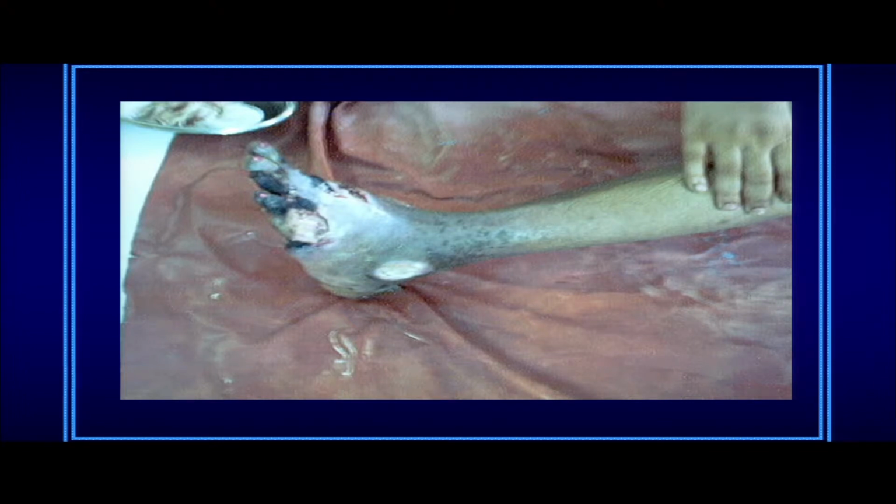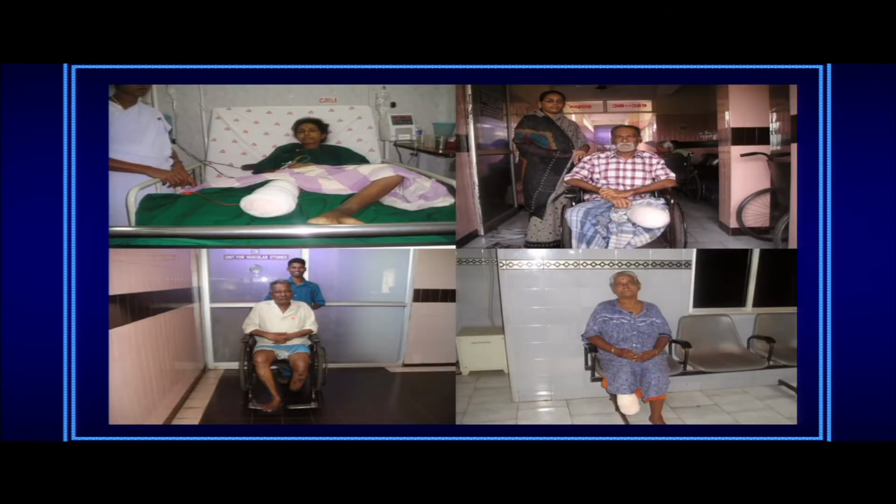But this is what happens in diabetes. It's a totally ischemic foot, what we call Wagner's grade 6, which is just not salvageable. So this is what we see. And in the next 11 minutes, let us see how we can prevent this situation among our patients with diabetes, because losing a limb is a disaster, not only for the person.